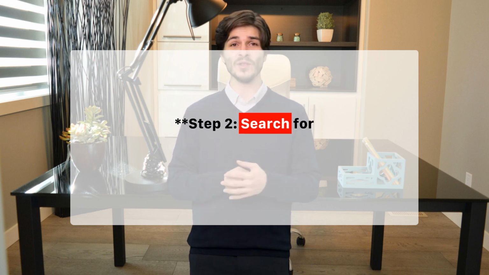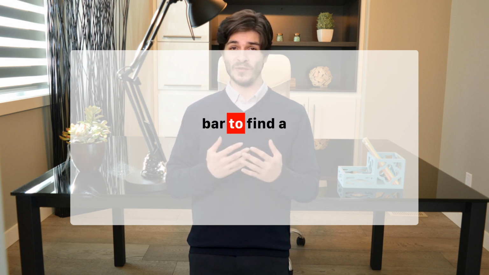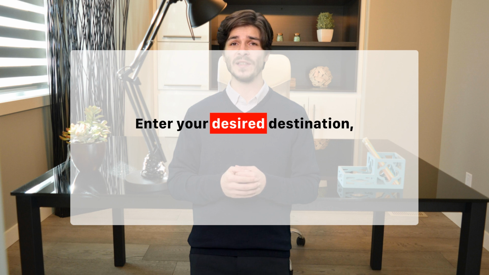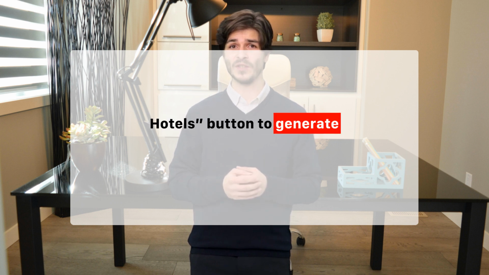Step 2. Search for a hotel. Once logged in, use the search bar to find a hotel. Enter your desired destination, check-in and check-out dates, and the number of guests. Click on the Find Hotels button to generate a list of available properties.